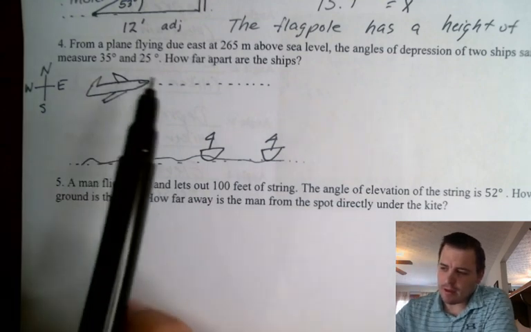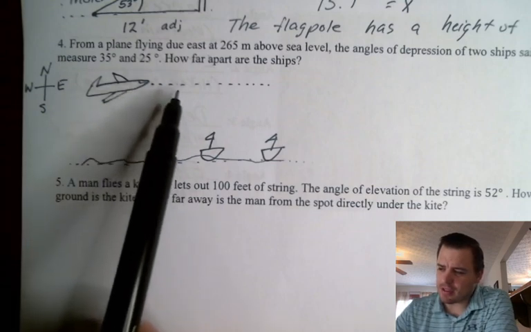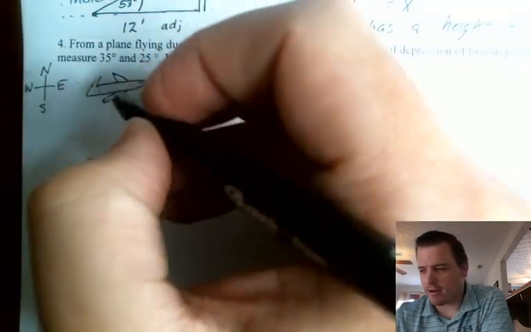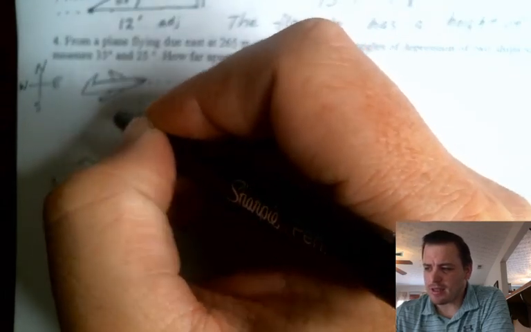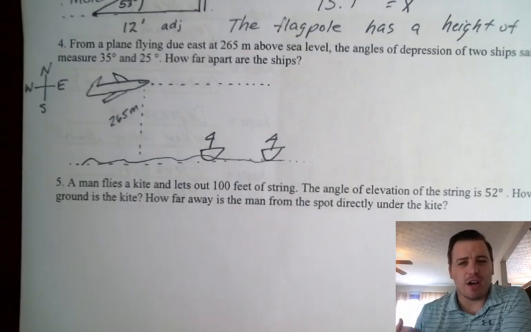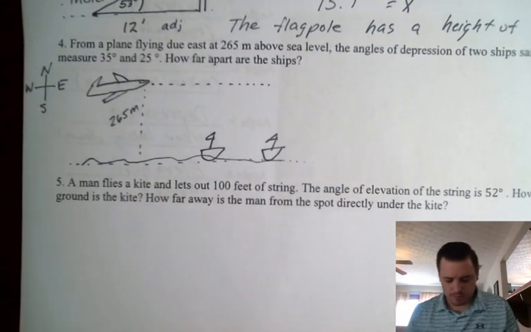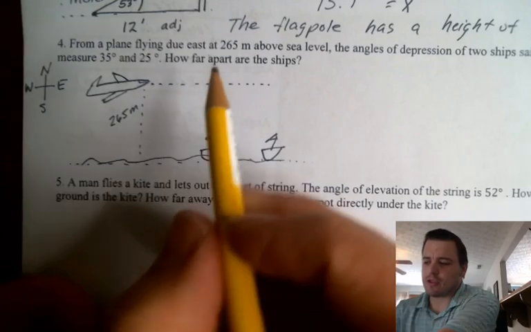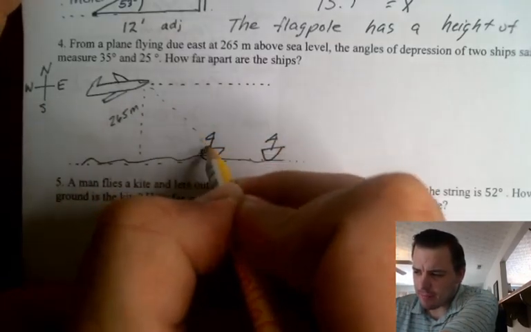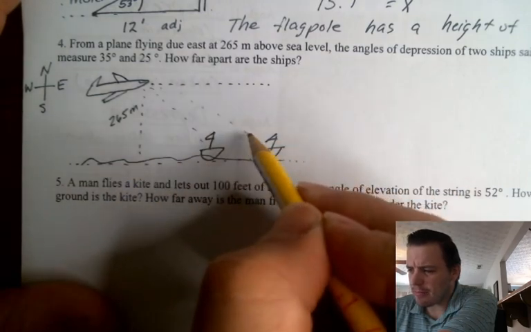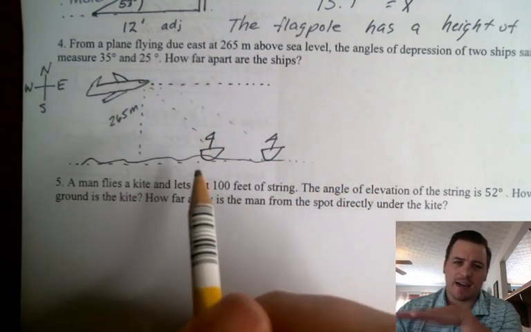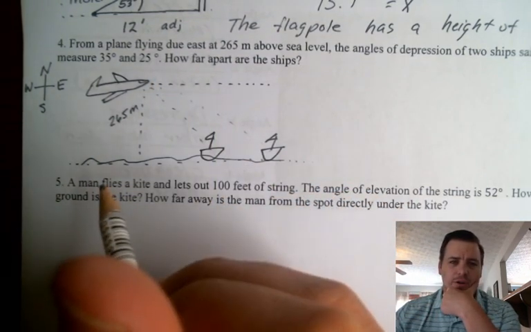Now, it's flying due east, 265 meters above the sea level. Now, here's the issue that I see a lot of kids make. They want to say the airplane is 265 meters above the ground. And here's what that does. It almost forces them, when you draw it like that, to do this right here, and to do this right here. And you want to say that this right here is your degrees. But that's not true. That's not true at all, guys.